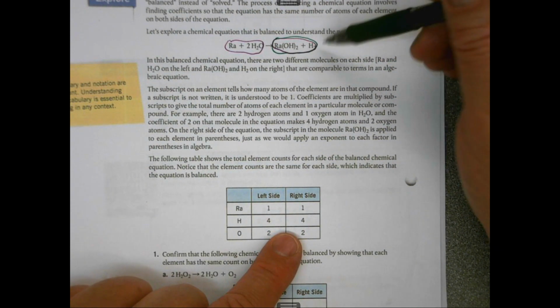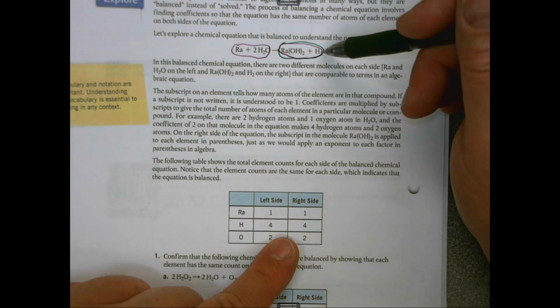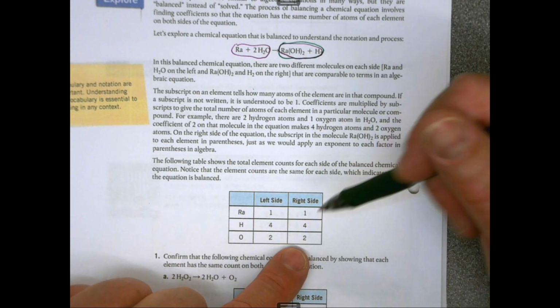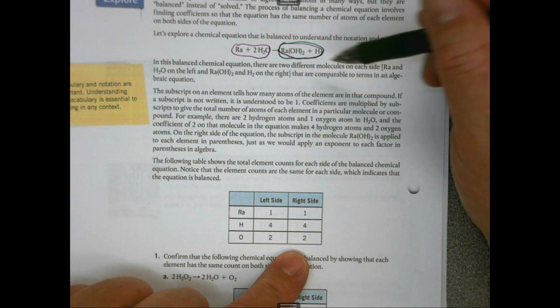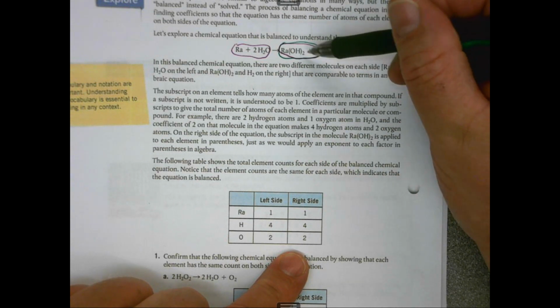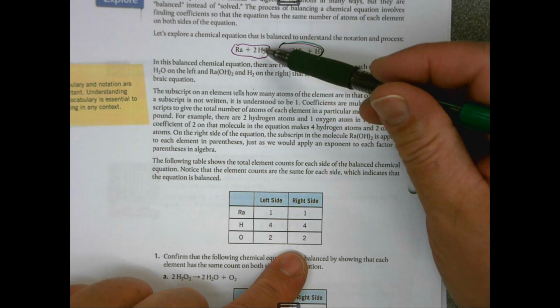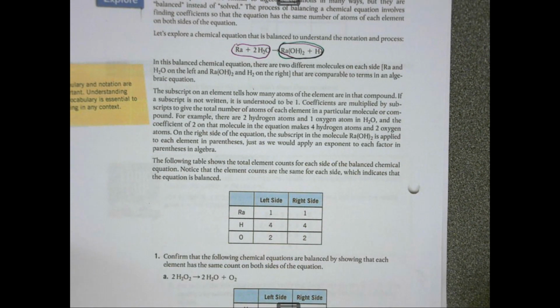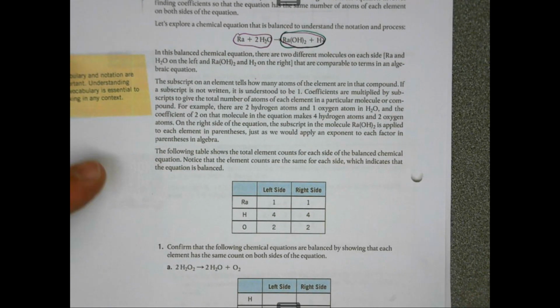There's a subscript there. It gives us the four. Two of the oxygen here. So they're saying that these two chemical equations are exactly the same. And they want us to go ahead and do some examples here.